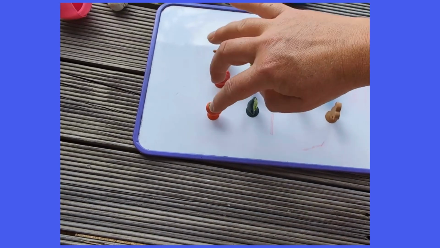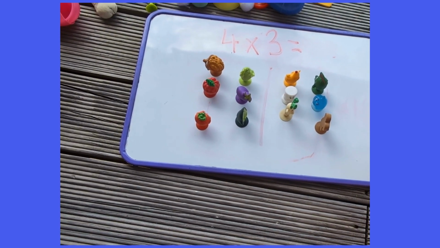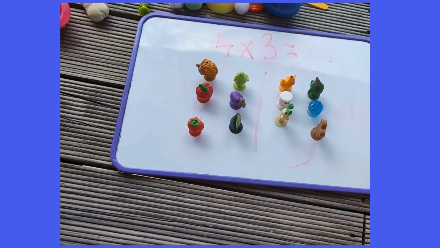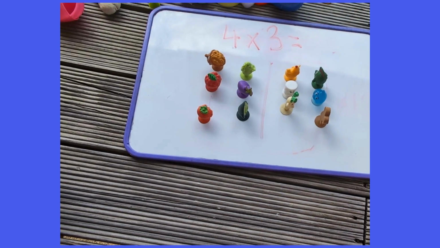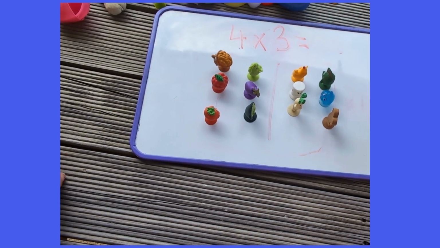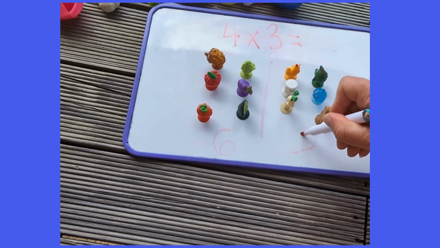Yep. Now, I could use my skip counting by 3s to find the answer, but we're practicing our double-double strategy. So with our double-double strategy, there's an easy way of finding this. What's double 3? I know what double 3 is. It's 6. All right, so then this one must be 6.